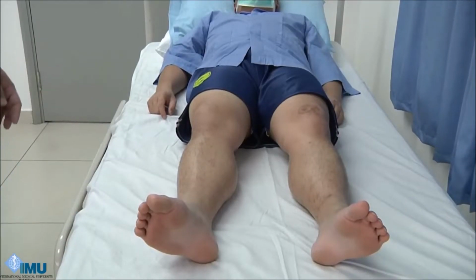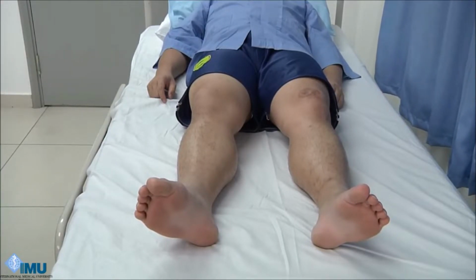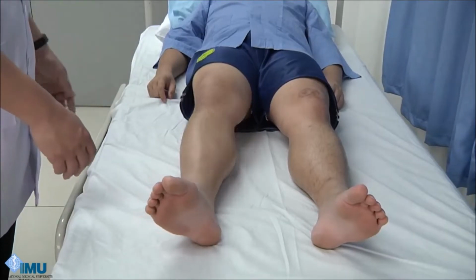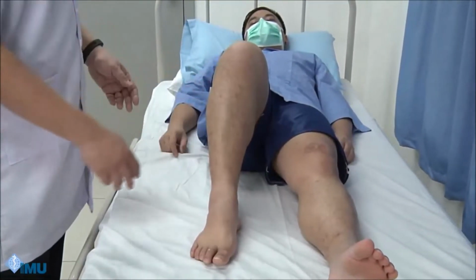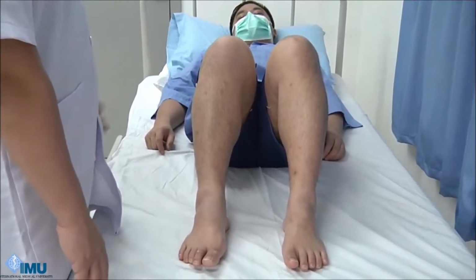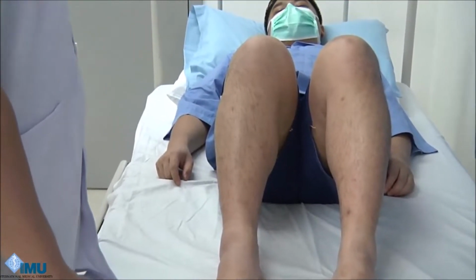Now that we've examined for knee effusion, it's time to palpate. So I prefer to palpate with the knees in 90 degrees flexion. So Daniel, can you bend your knees please, around 90 degrees? Okay, very good, both knees. Okay, and then before we touch the patient, any pain? No pain. Alright.